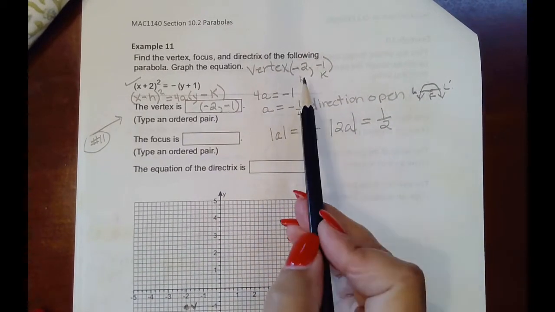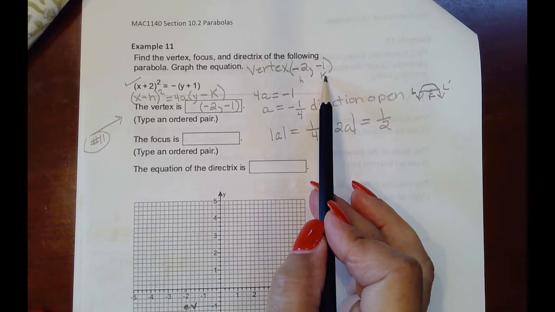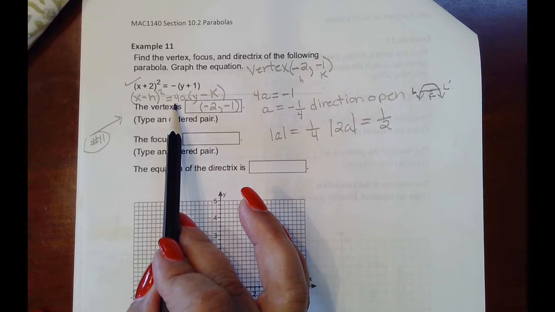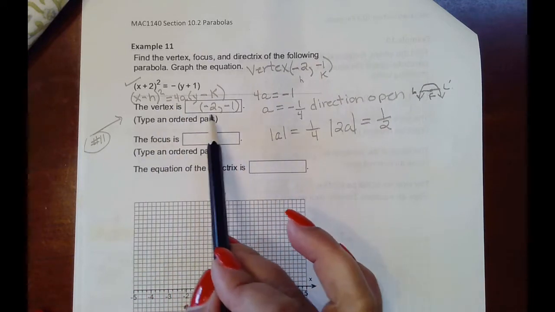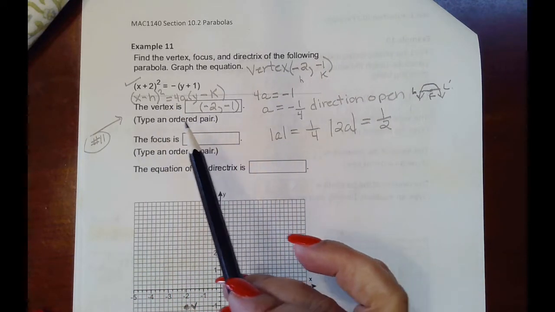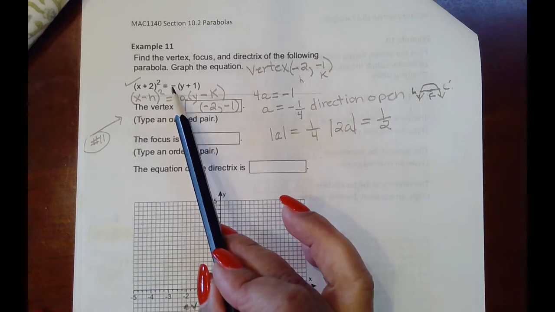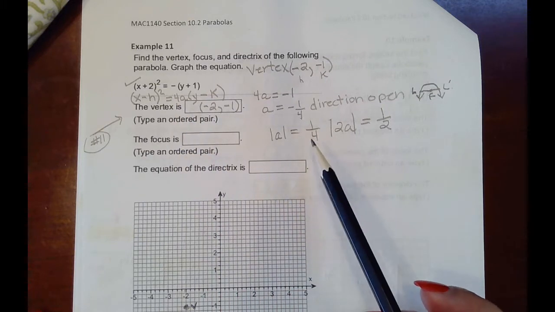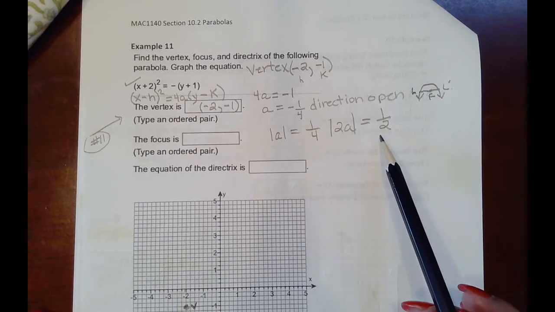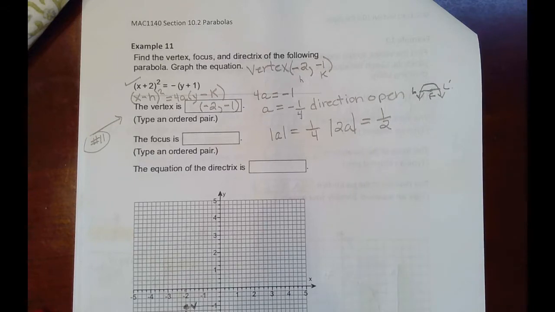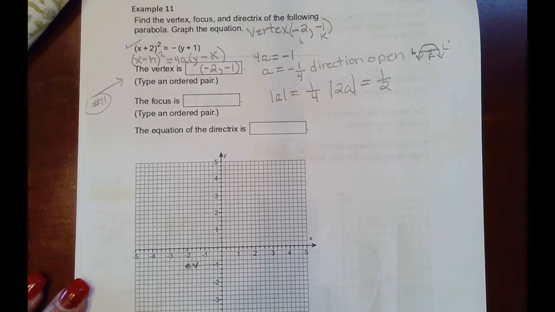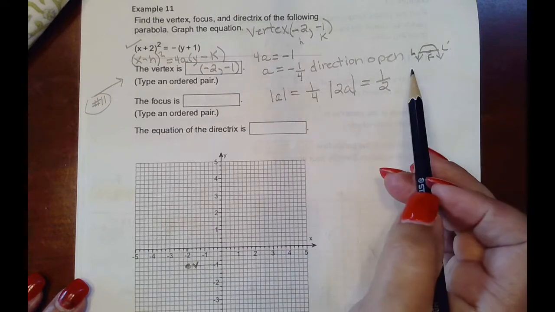Okay, so the vertex we had come up with as -2, -1, just based off the equation, comparing that to the formula from where it came. It was -2, -1. We also talked about how this -1 represented the 4a value, and that allowed us to get an a distance of 1/4 and a 2a distance of 1/2. I had started to plot the vertex, -2, -1, and we were talking about the direction in which it opened.